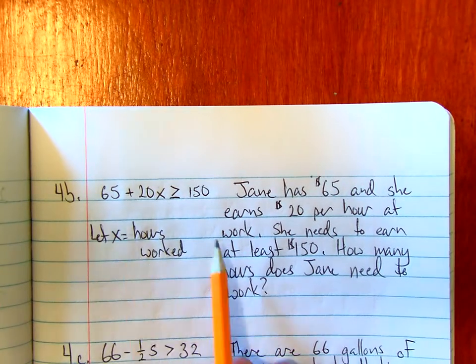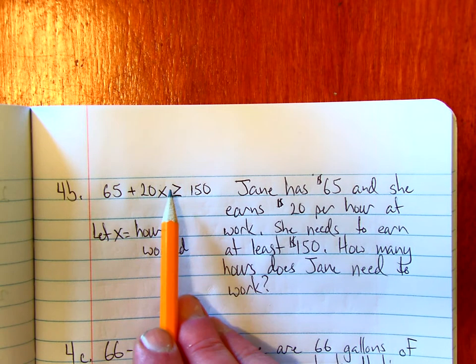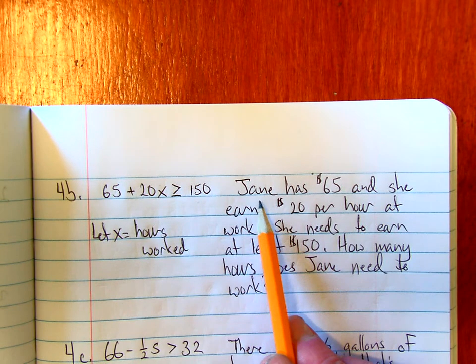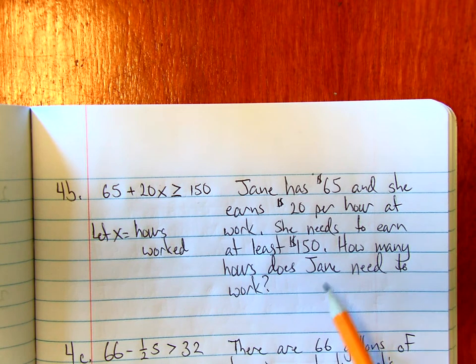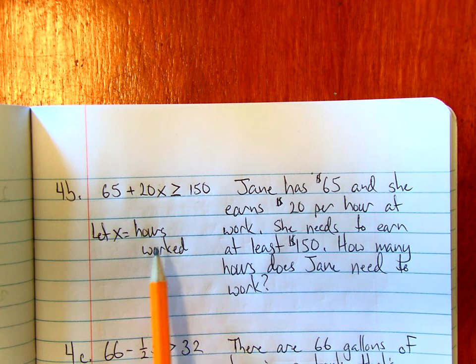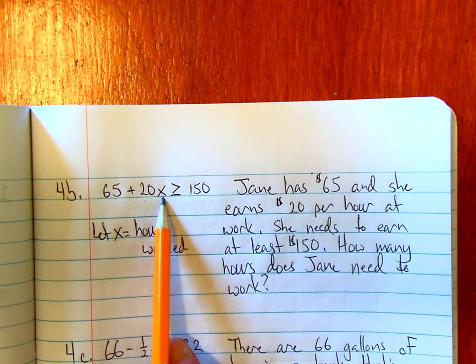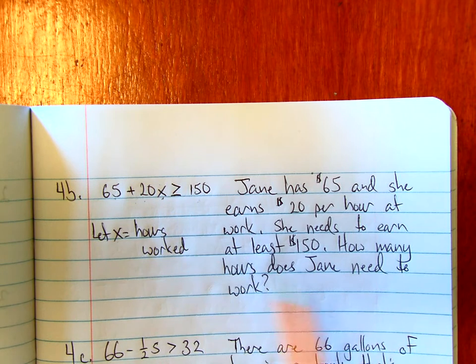On number 4B, they give me 65 plus 20x has to be greater than or equal to 150. The scenario I created was Jane has $65 and she earns $20 per hour at work. She needs to earn at least $150. How many hours does Jane need to work? Let x be hours worked. So she has 65 plus $20 for every hour she works, and that amount has to be greater than or equal to $150.